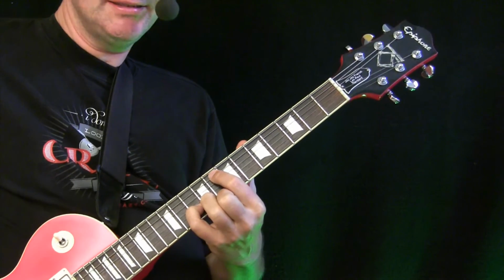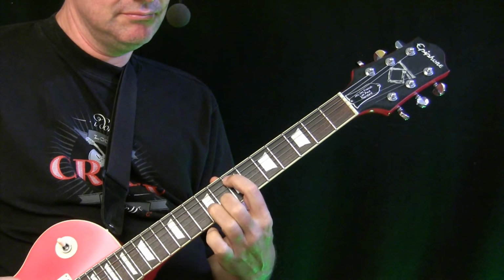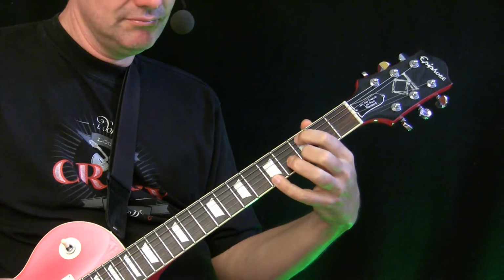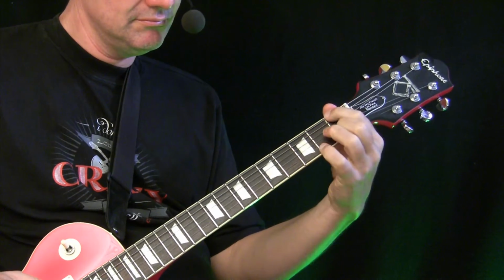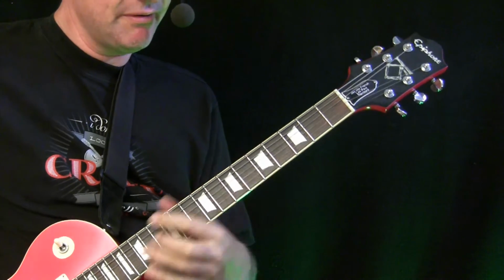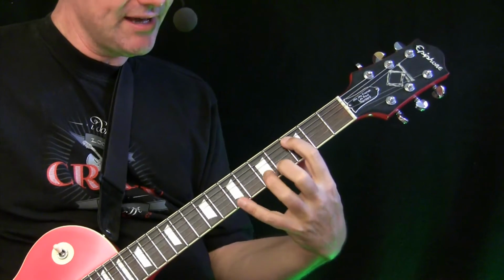As an alternative picking pattern. See, works very nicely actually. Or, as I said, this is the alternate with the pinky.